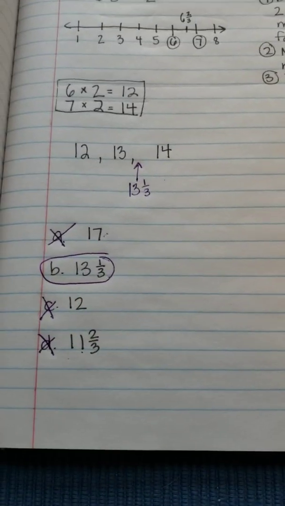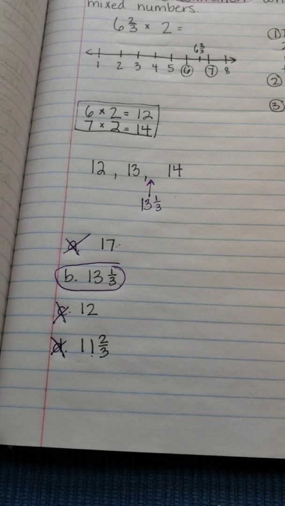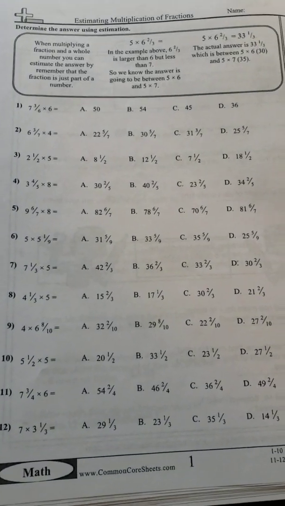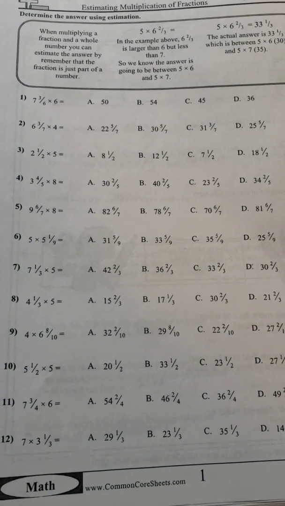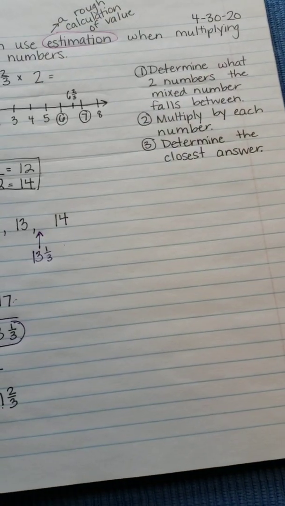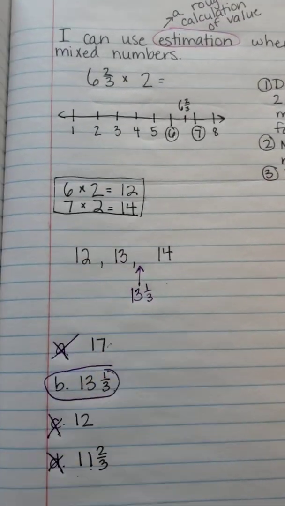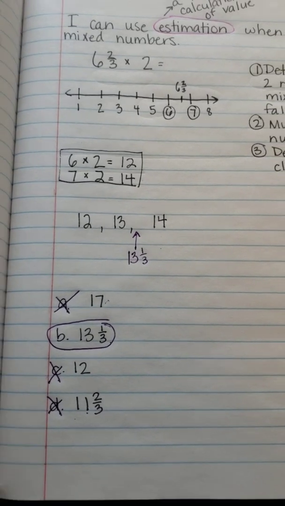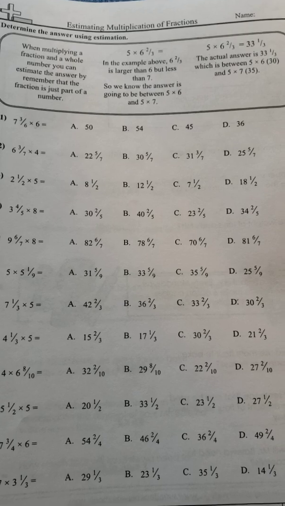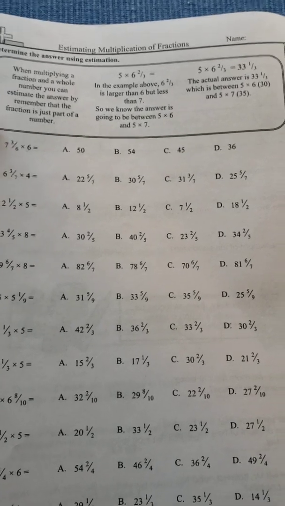So then what I'd like you to do today for your work is look at page 7 in your packet, and there are multiple choice questions. So just like before, what I'd like you to do is write down the two numbers that it could be between, and then use your process of elimination to determine what would be the closest answer. There are steps up at the top that will help guide you through.